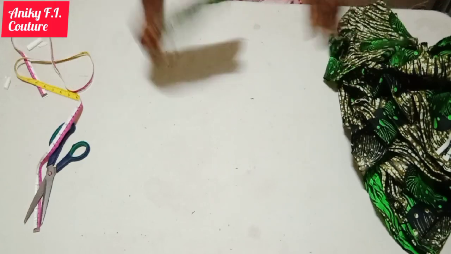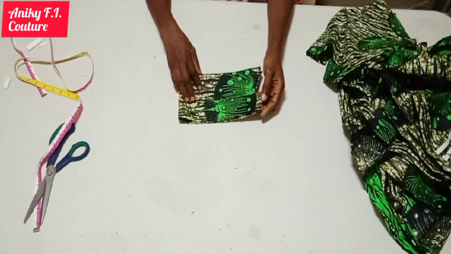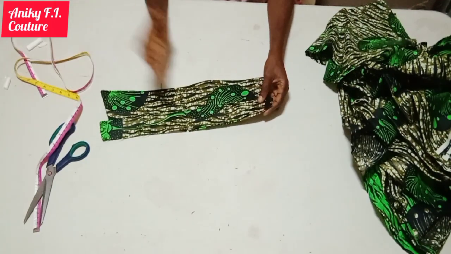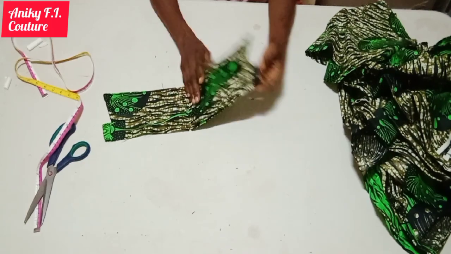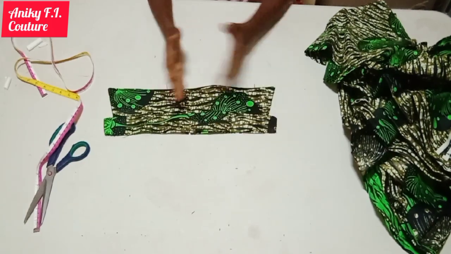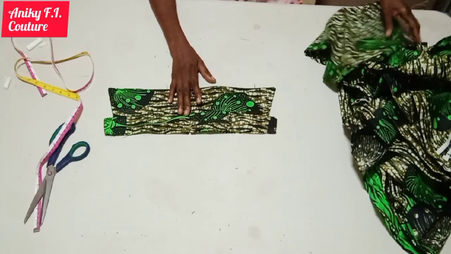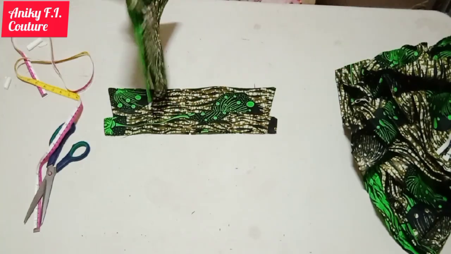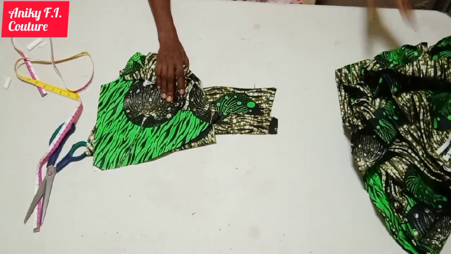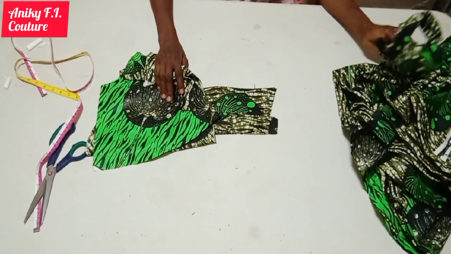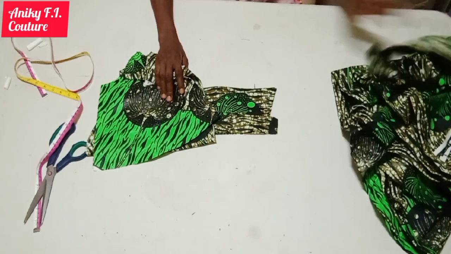Here is the collar I'm attaching to the neckline. I have a video on how to cut this one as well. I'm going to put the link in the box below for you to know how to cut and stitch it. So I'll go ahead and attach my sleeve and my collar to the neckline. When I finish doing that, I'll come and show you how beautiful my shirt will look.